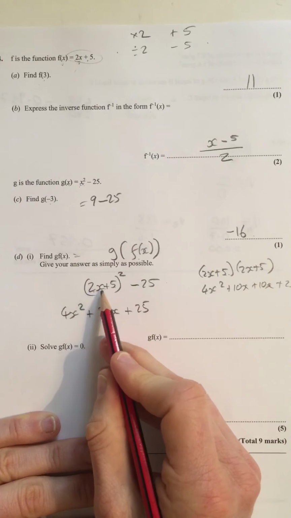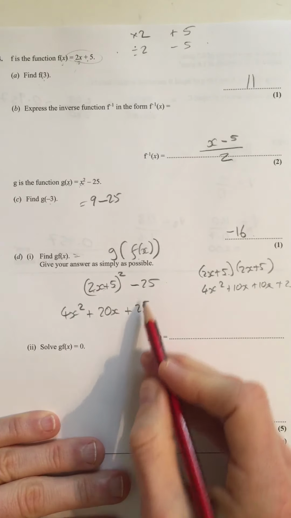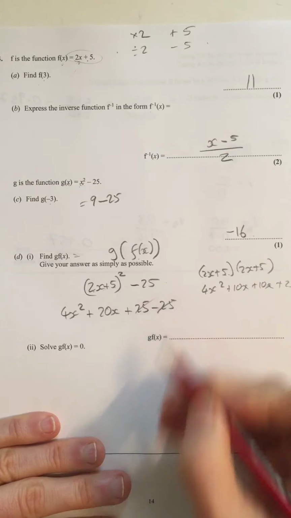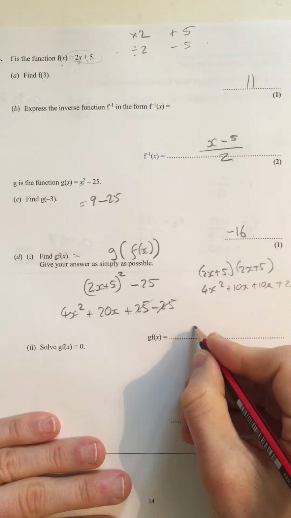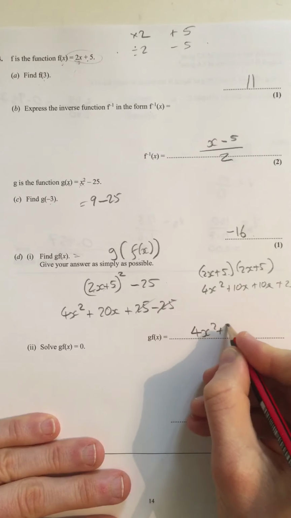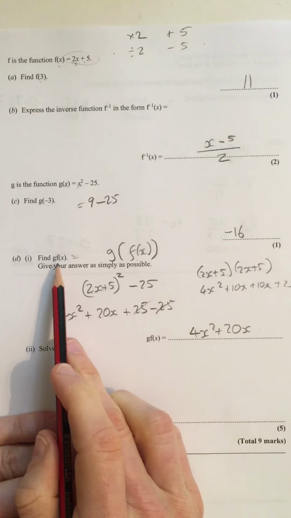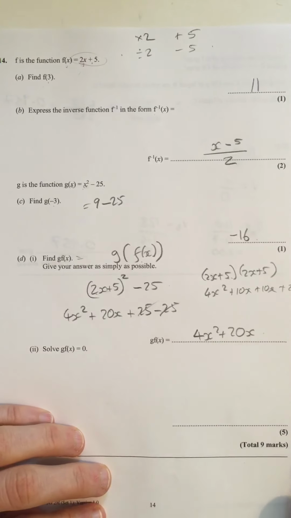So this is the 2x plus 5 all squared. We've then got to take away 25 as well, which cancels out those two terms, and we'll just get left with 4x squared plus 20x. And that's as simple as we can write gf of x.